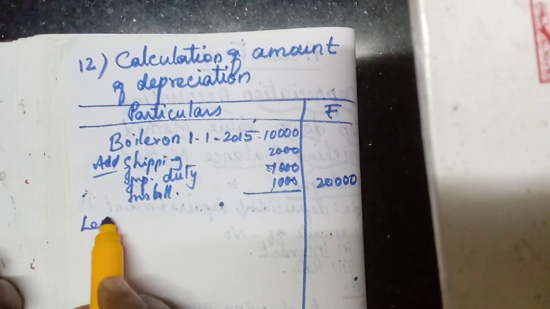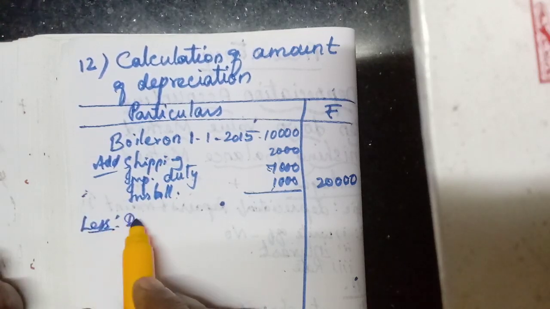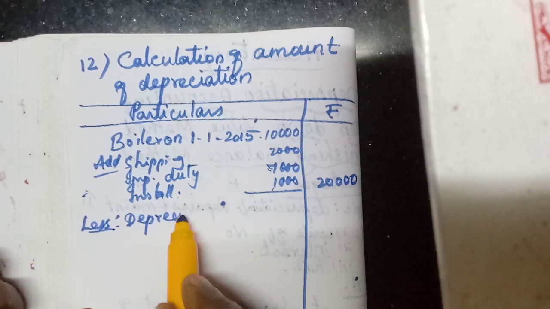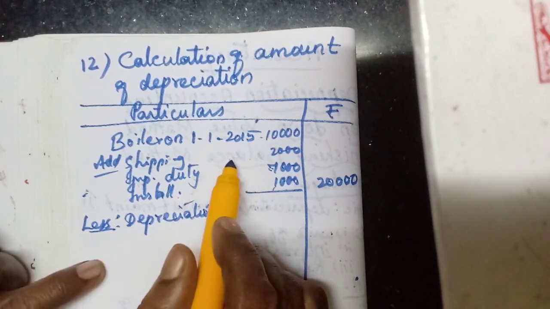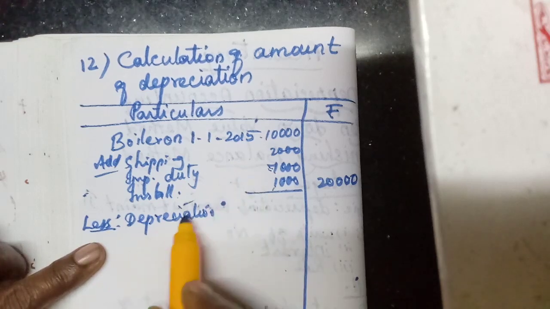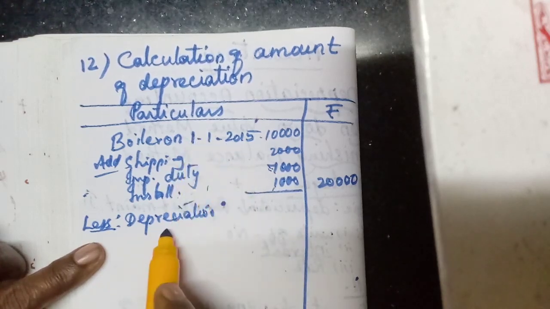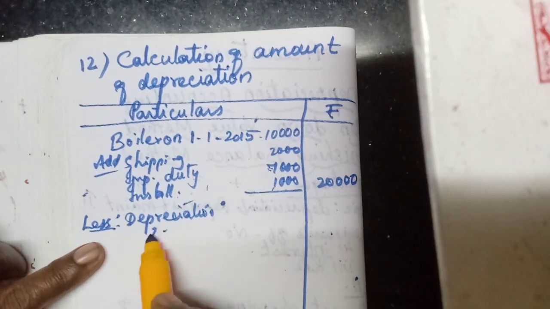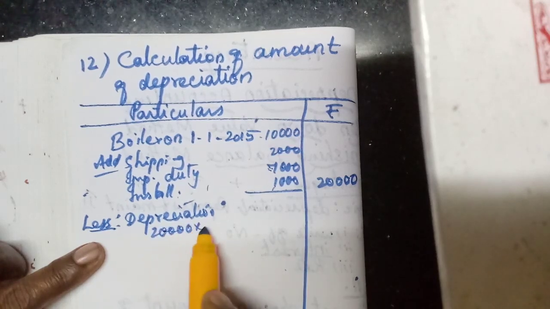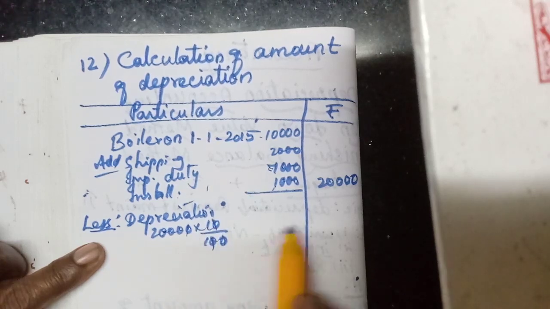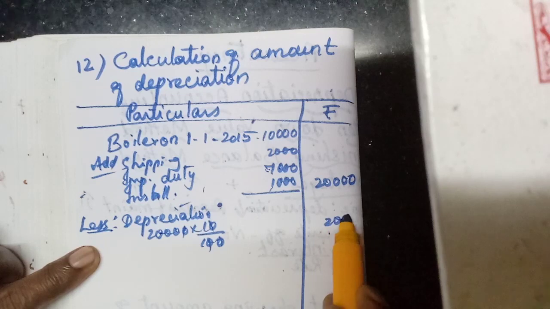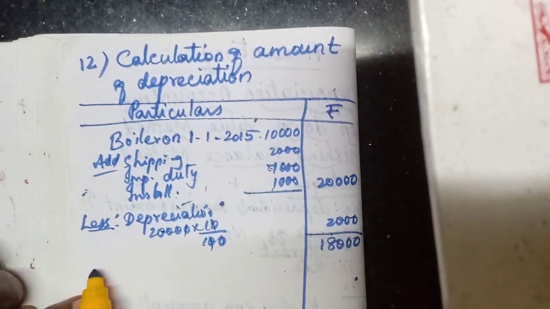Now we should calculate the depreciation. We have purchased on 1/1. The accounts close on 31st December. So no problem, we are getting a complete 1 year. How much is the percentage? 10%. So 20,000 into 10 by 100. Here 1 0, here 1 0. We will get 2,000. So next year 18,000 opening.